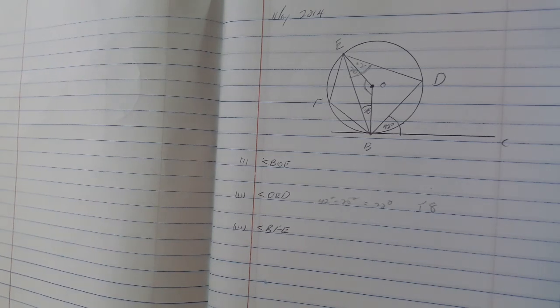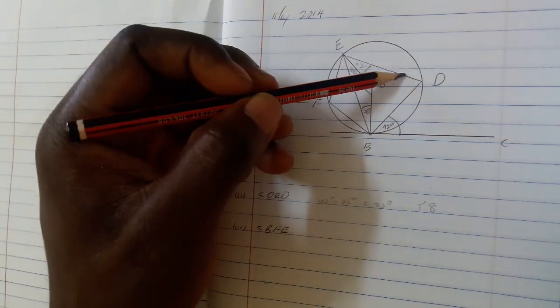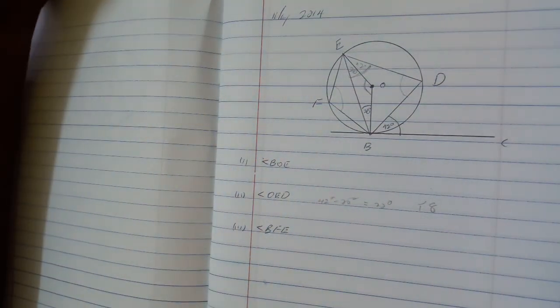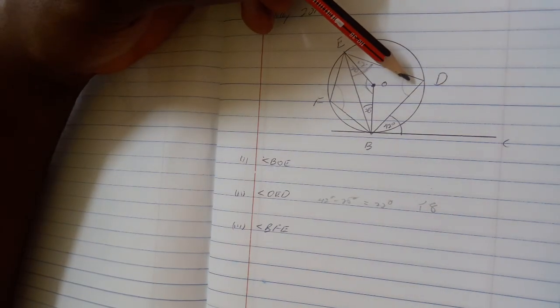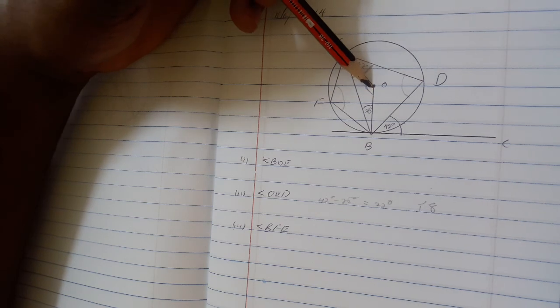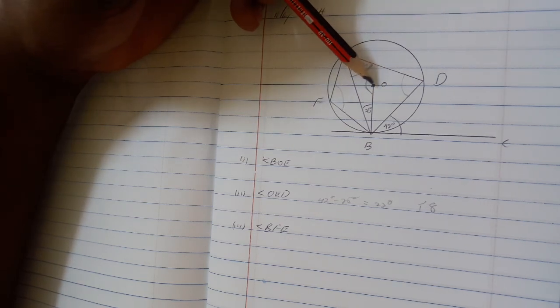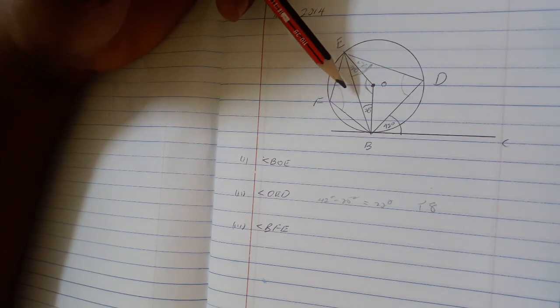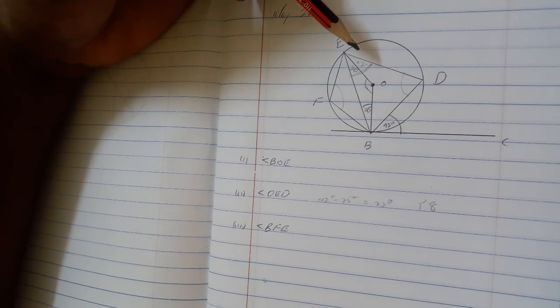The last one, BFE. We know out here and out here are opposite angles in a cyclic quadrilateral. So up here, if down there was 140, then up here has to be 70. So this side must be 110. I don't know. We check it out.